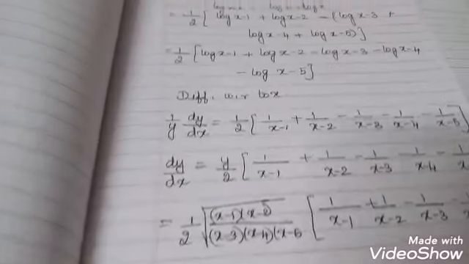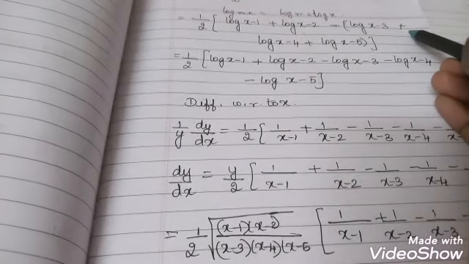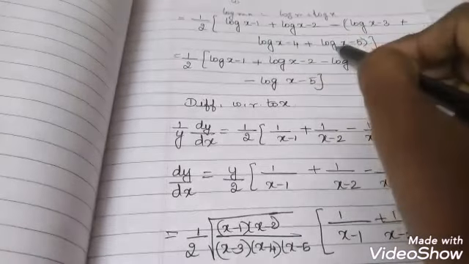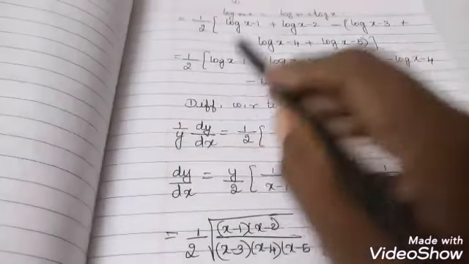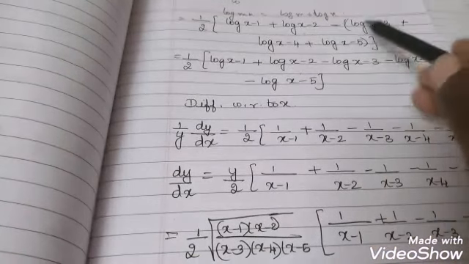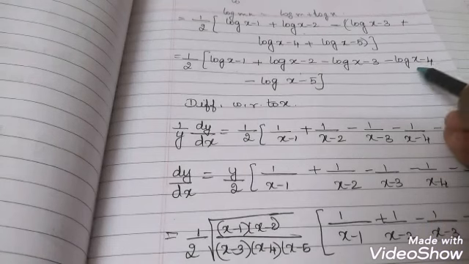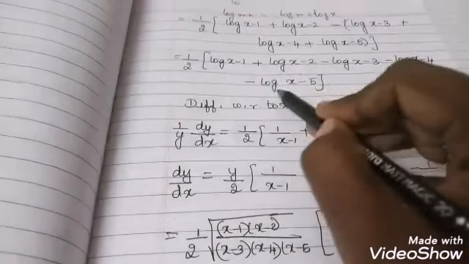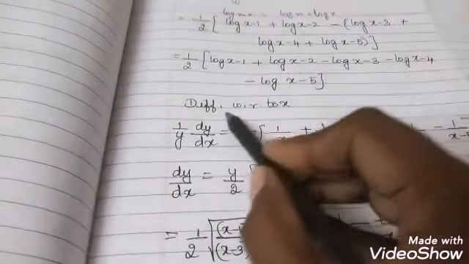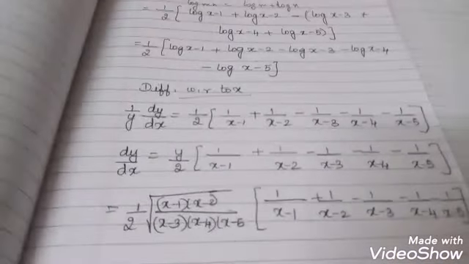I've just written the minus sign here. It's log of x minus 3 plus log of x minus 4 plus log of x minus 5. Now here it's log of x minus 1 plus log of x minus 2 minus log of x minus 3, minus into plus again it's minus log of x minus 4 minus log of x minus 5. So differentiate with respect to x. When you differentiate, don't forget the left hand side.